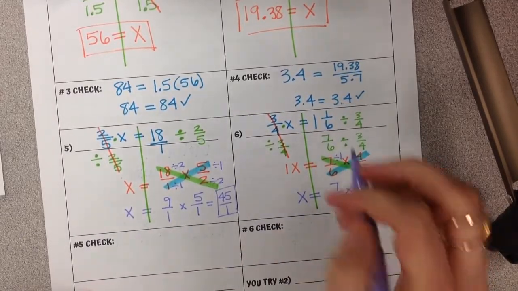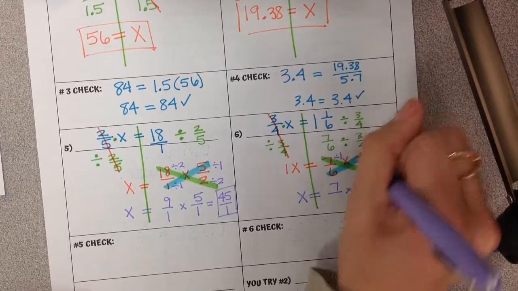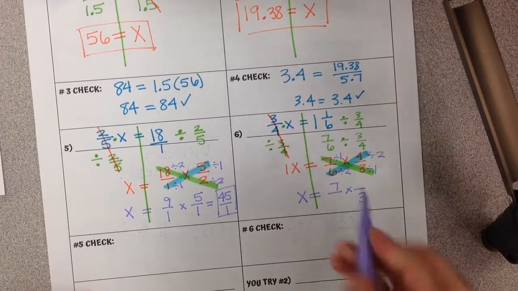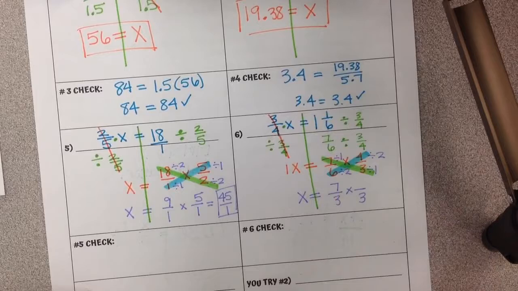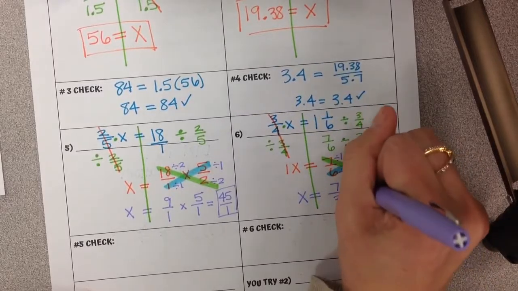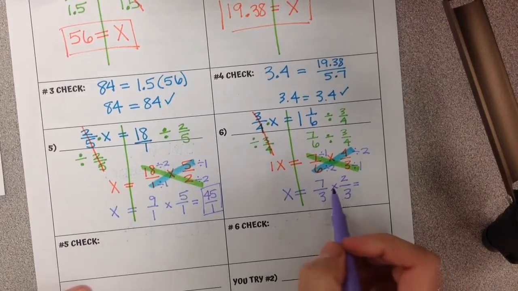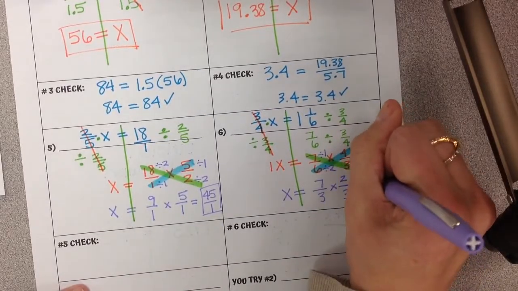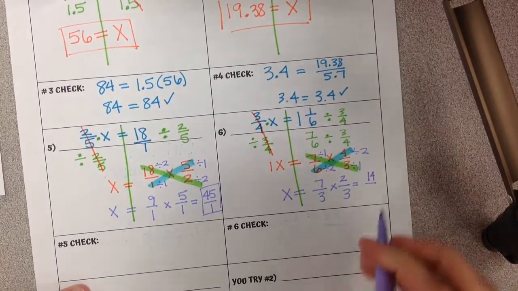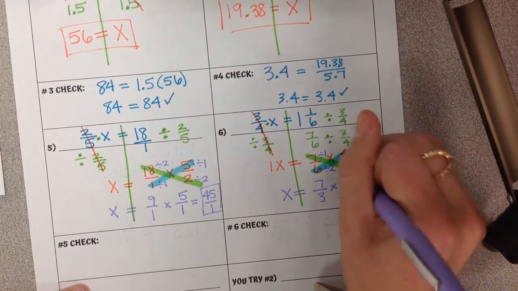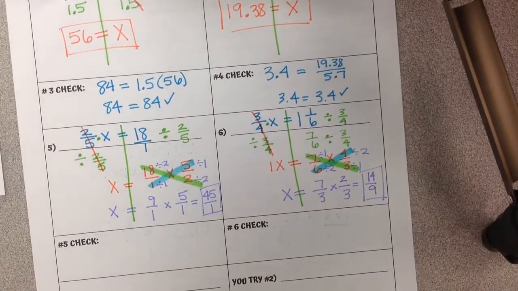For 6 and 4, their greatest common factor is 2. 6 divided by 2 is 3. 4 divided by 2 is 2. We've simplified. Now we can multiply across. 7 times 2 is 14 over 3 times 3 is 9. And I'm fine with you leaving your answer as an improper fraction.